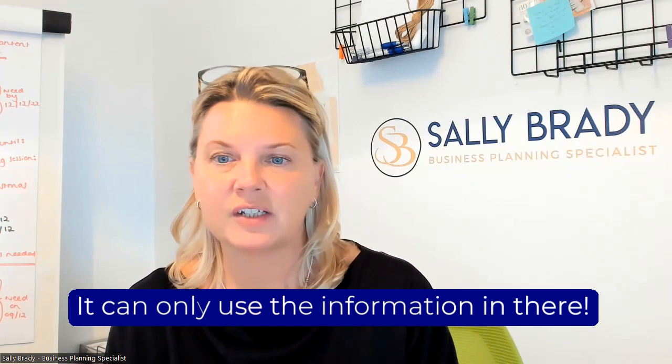The other side of it is they can only use the information that's in there. So again, it can only plot maybe 3 months ahead. So if you've got debtors, your customer invoices, or creditors, supplier invoices that are due in a couple of months, it can only use that information. It's not as intelligent, and I say that tongue in cheek, as you and I. So I would highly recommend using something like Google Docs or Excel.